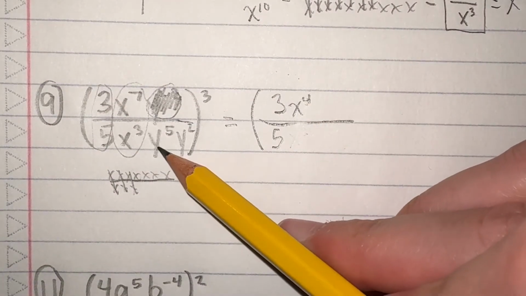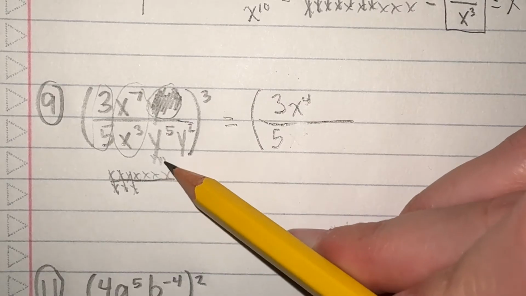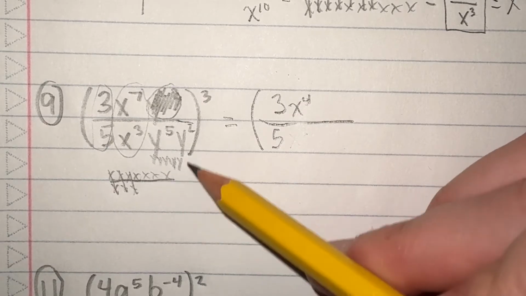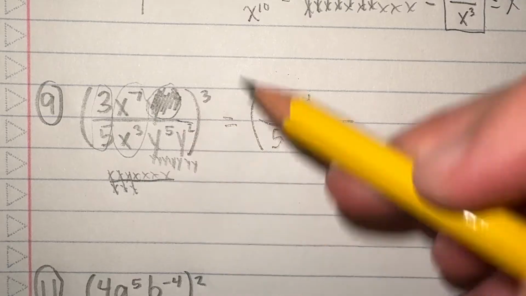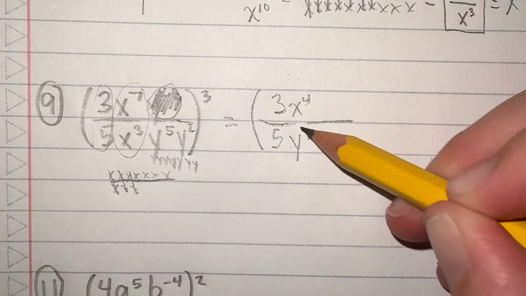And down here, I have 5 y's, right? This is 5 y's being multiplied. And then 2 more y's. So what do I have? Oh, that's 7 y's down there. Okay, that's y to the 7th.